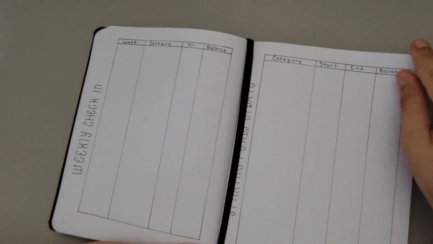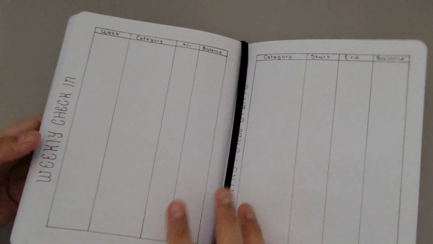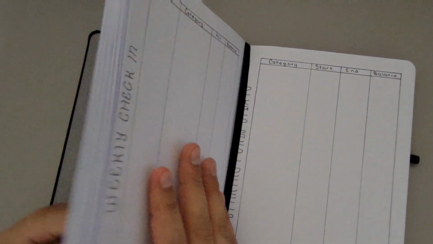And whoever gets this has all these pages to continue if they want to. If they don't want to continue with this, they obviously can repurpose this for whatever they want. But yeah. And again, it has a pocket in the back, pin loop, 2 ribbons, bookmarks, whatever you want to call them. And yeah, that is it.